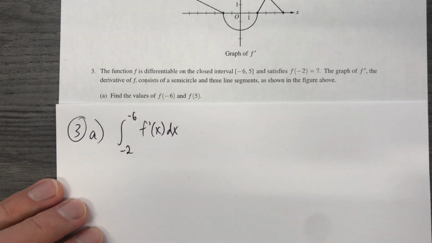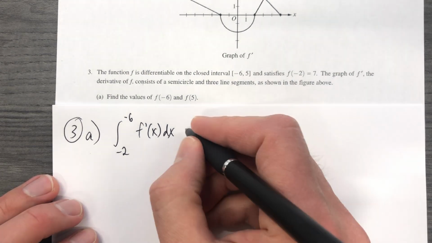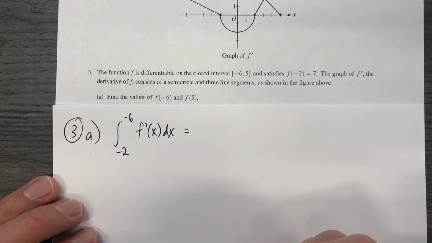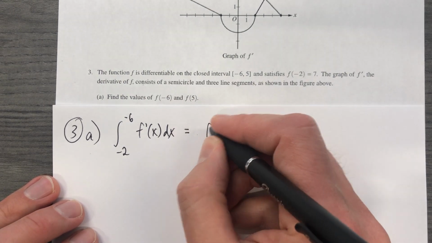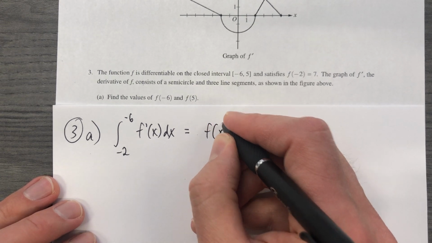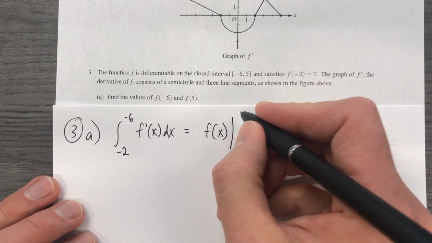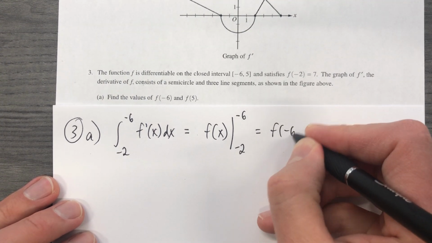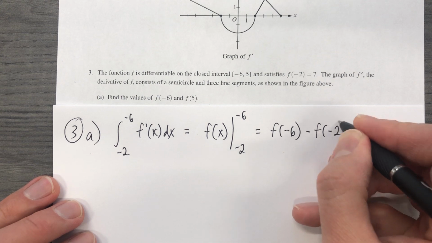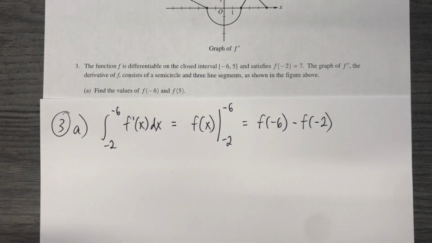So this is where I say there's more than one way of looking at this. I'm going to do it a way that is a little bit different than what you see in the scoring guidelines, and I'm going to use the fundamental theorem of calculus here. So if I took the antiderivative of this, I would have f of x, basically, from -2 to -6, and that means I would have f of -6 minus f of -2. Okay, well that's fantastic. What we're going to do is sort of mess with this a little bit and get a good equation that we can work with.